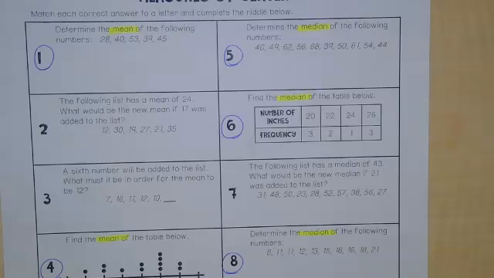Calculators are going to stay on your tables. So you're going to use them next hour.